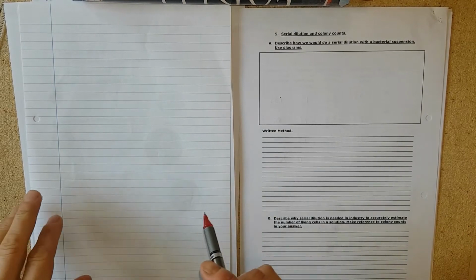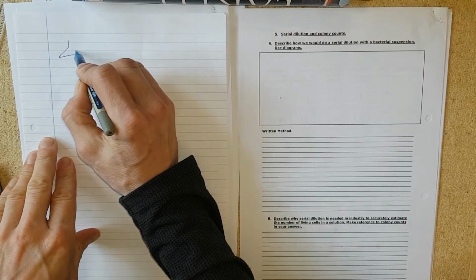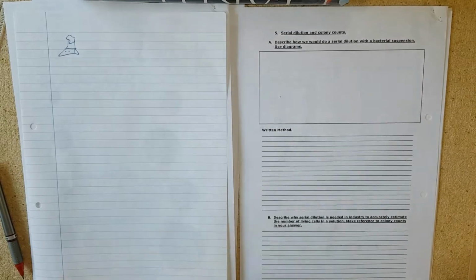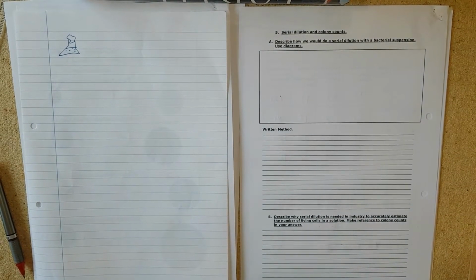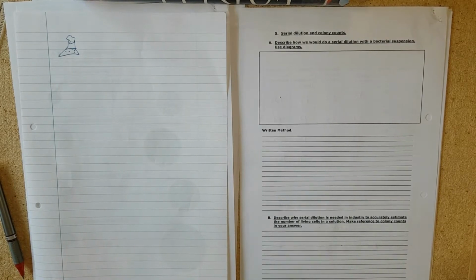Right, number 5, the last task for D2 is to talk about serial dilution and colony counts. So here's a little explanation. We're going to start off with our culture. There's our flask with some cells in, and we don't know how many cells are in there.